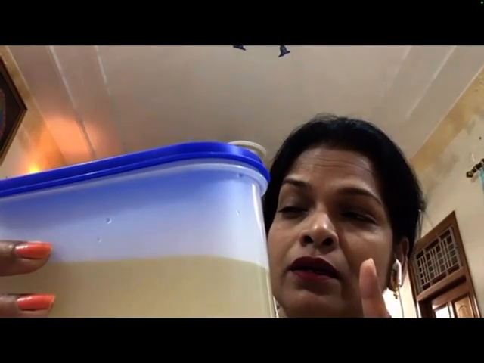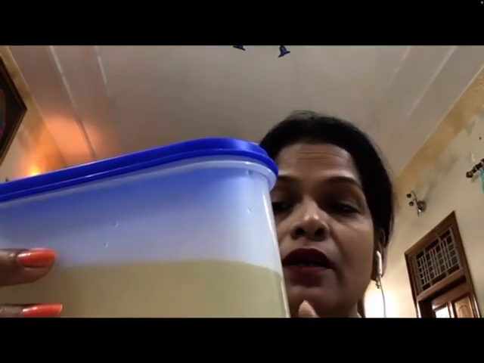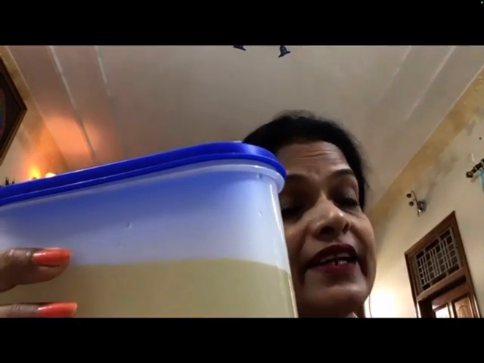P total of this mixture of gases, that is due to what all things? The pressure of the first liquid molecules and also the pressure of the second liquid molecules in the vapor phase.